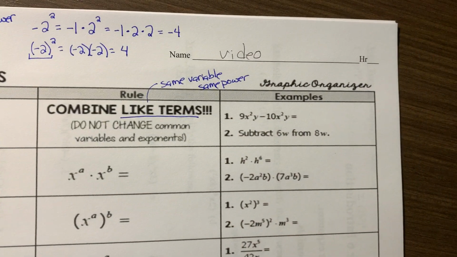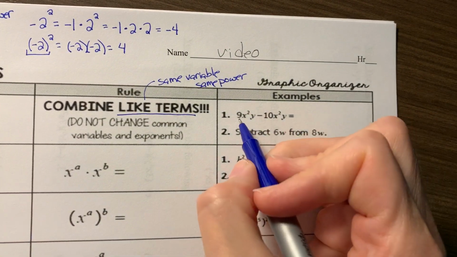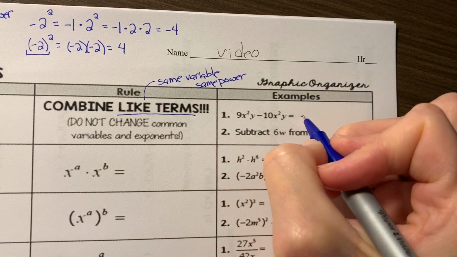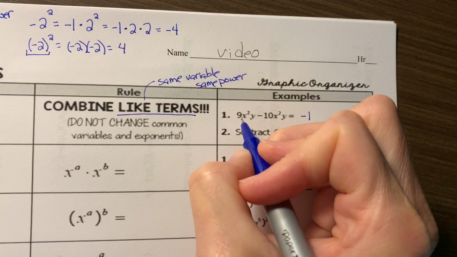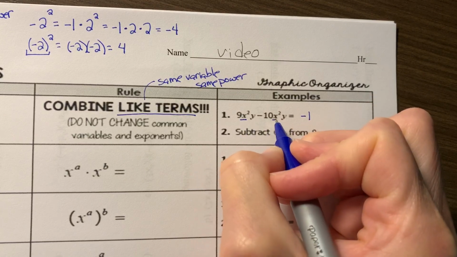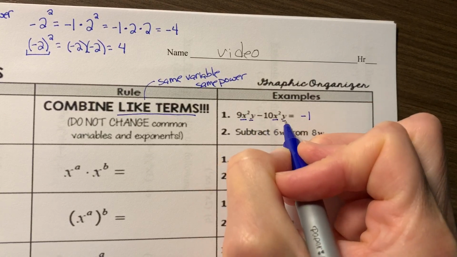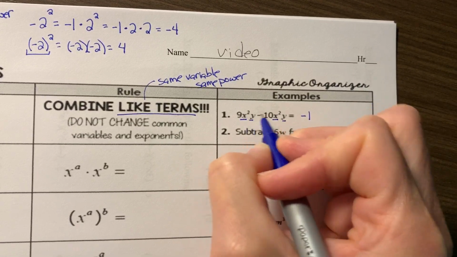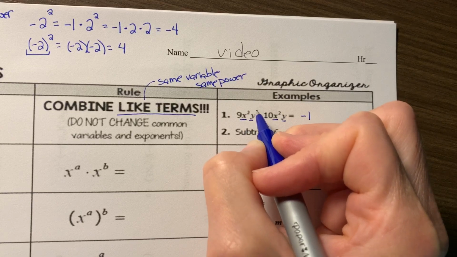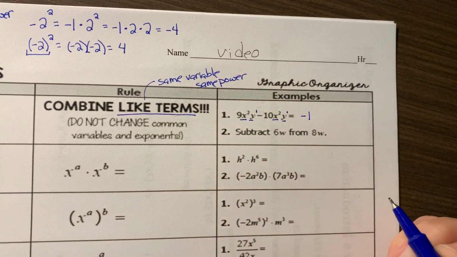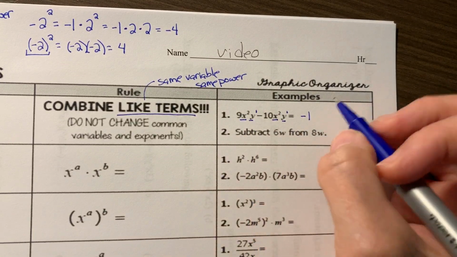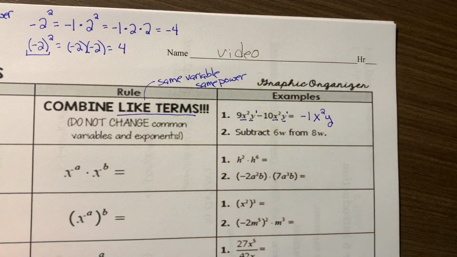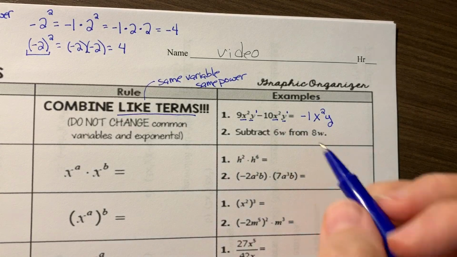So if we look at this example, I have 9 plus -10, or 9 minus 10, so that's going to get me -1. And then if you look at this x squared y, those are the same variables raised to the same powers. The x is squared, the y has that invisible power of 1. So these are like terms. I'm going to combine them, and I'm going to get -1 x squared y. So just a little review of combining like terms.